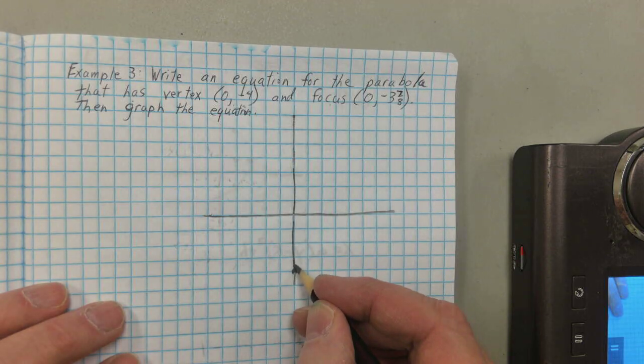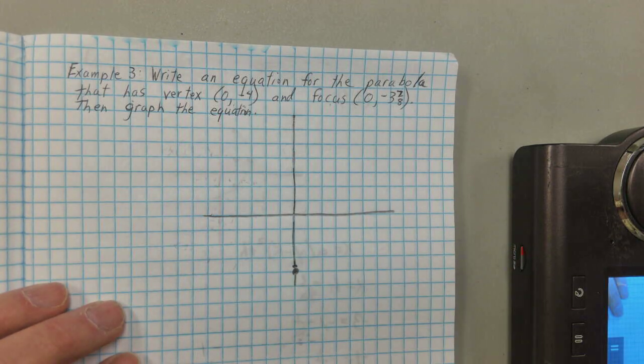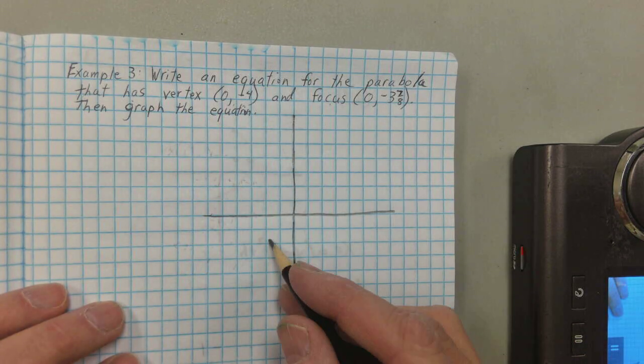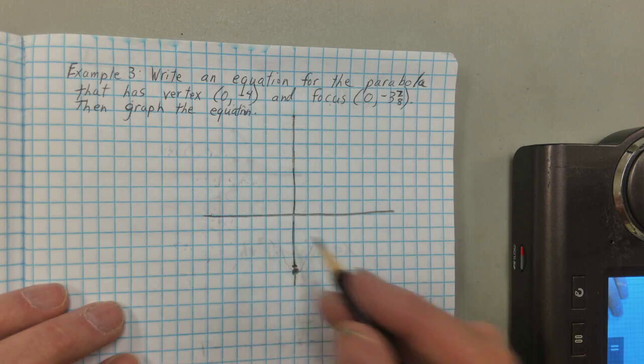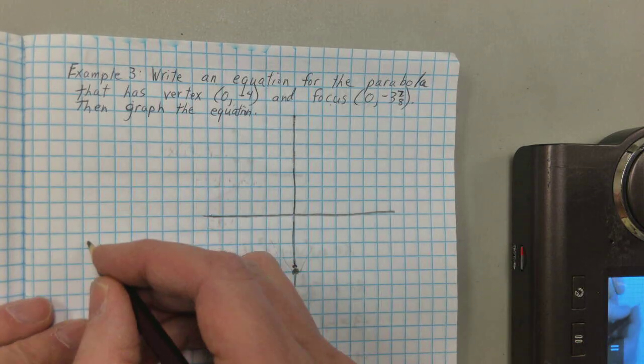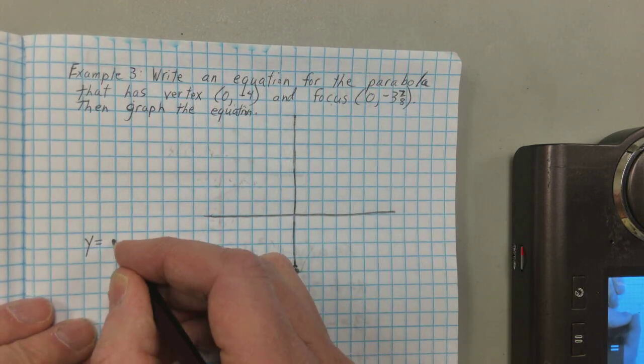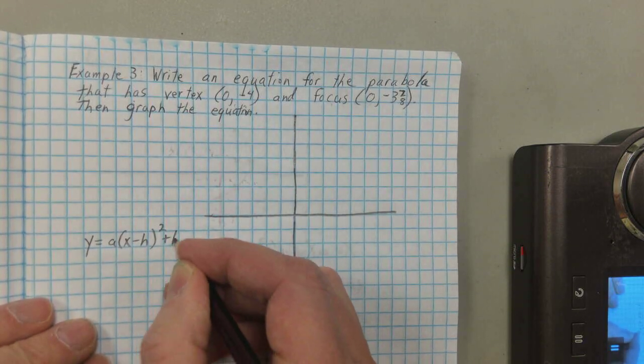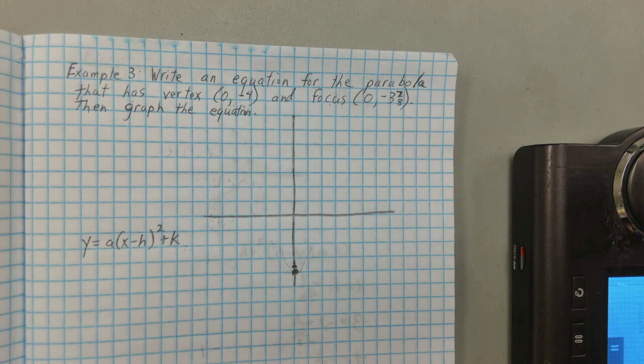The focus is just slightly above that. So I know that the focus is inside the parabola. So I know what we're dealing with, and that a is going to be positive. So I'll just write down that general form, the standard form.